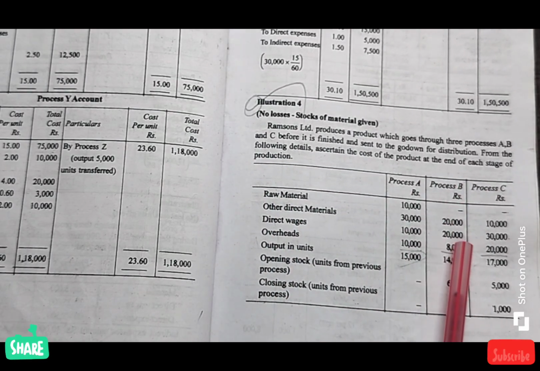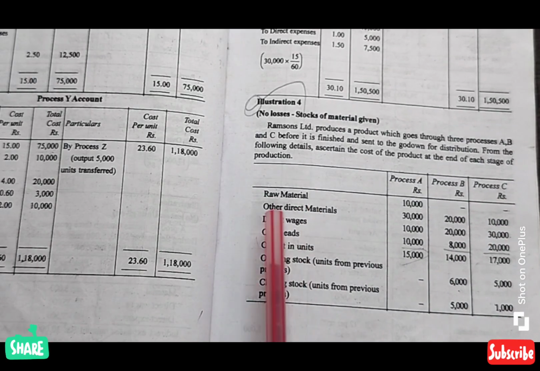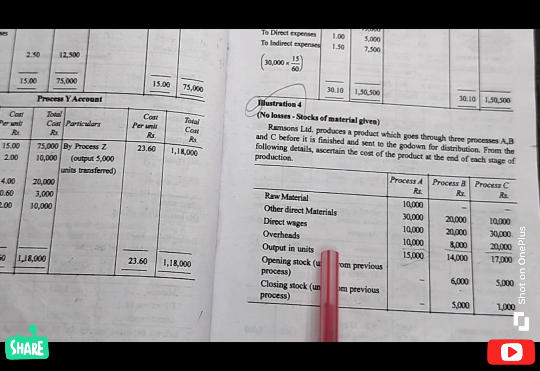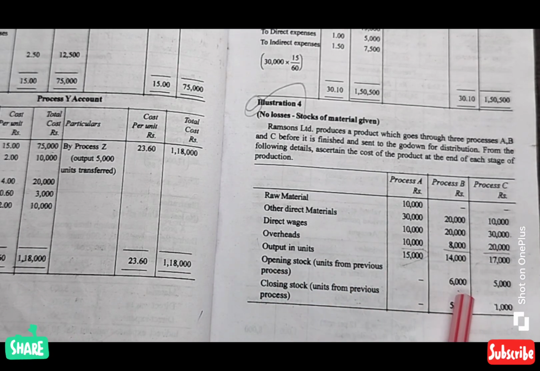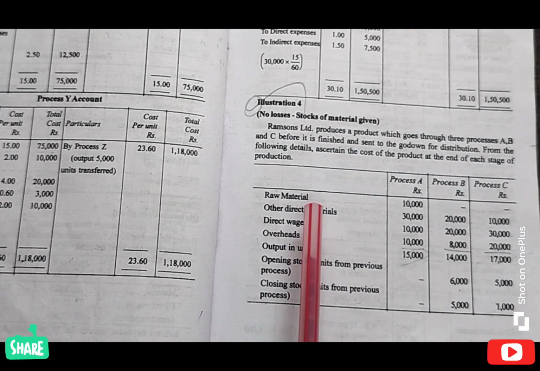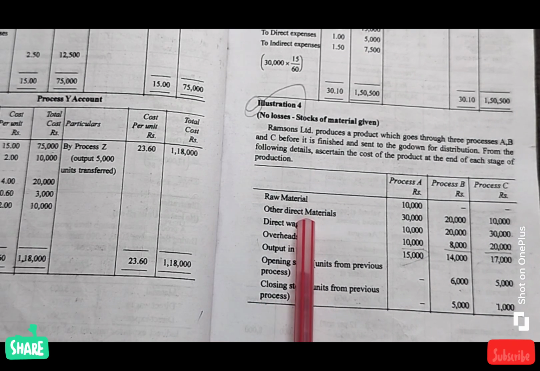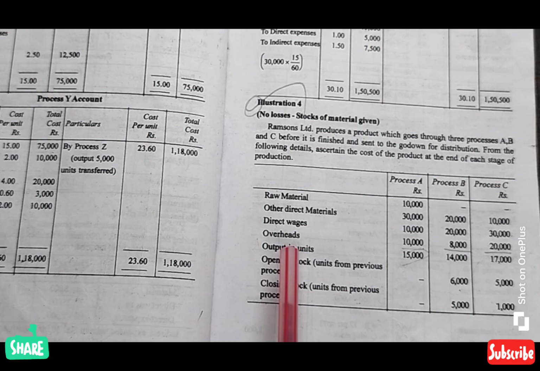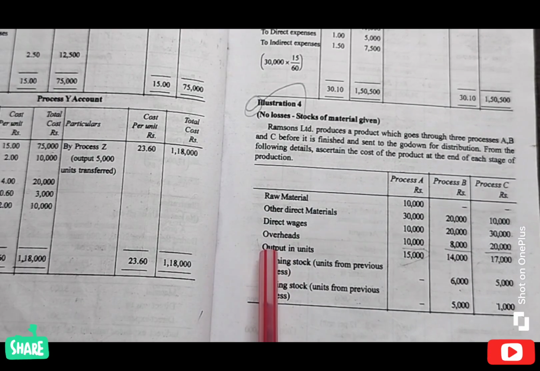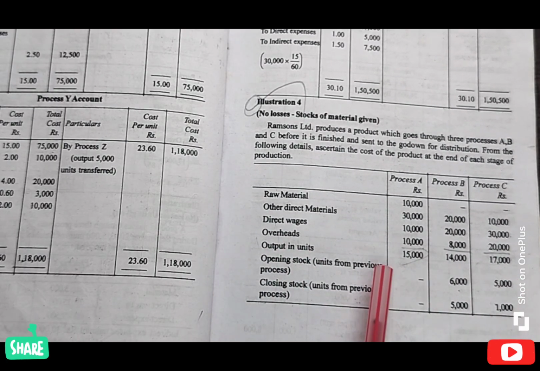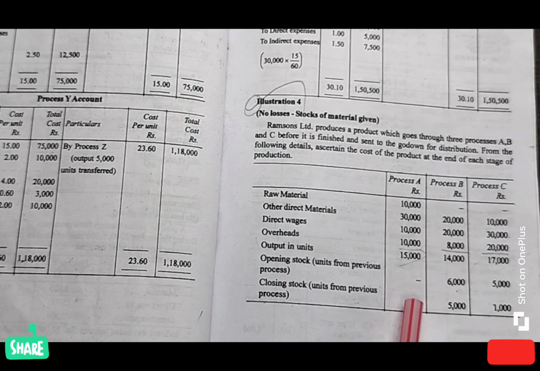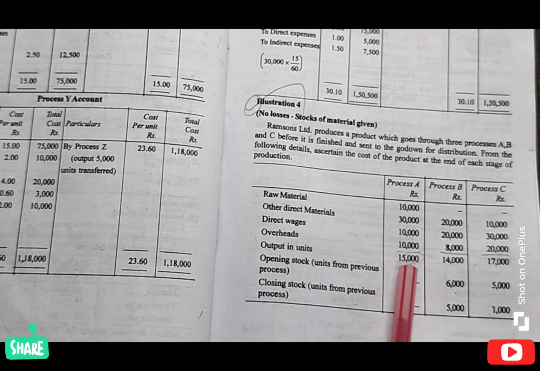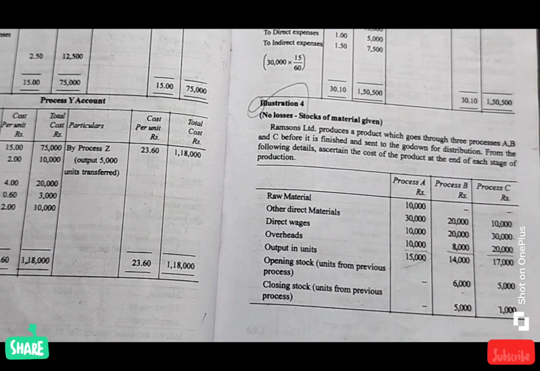Process A, process B, process C. Raw material, other direct material, direct wages, overheads, output in units, opening stocks in units, closing stocks in units from previous process. Listen, we are going to learn the new format here for opening and closing stock, and output units are also given here. One more piece of information: opening and closing stock is not given in process A. Okay, let's do process A.